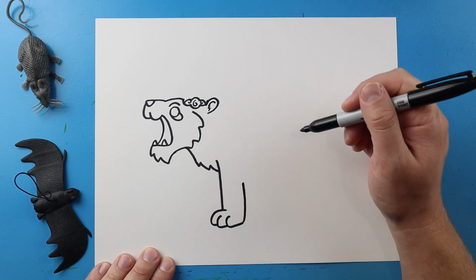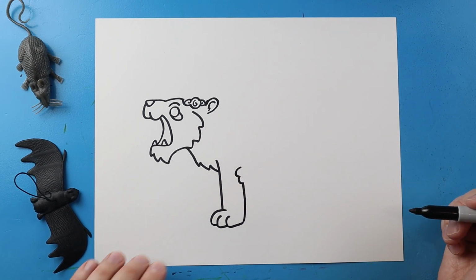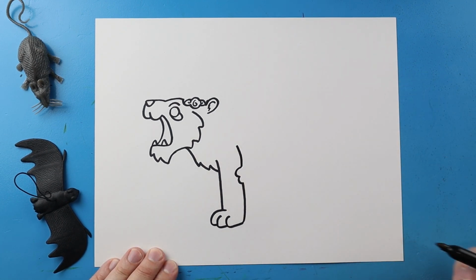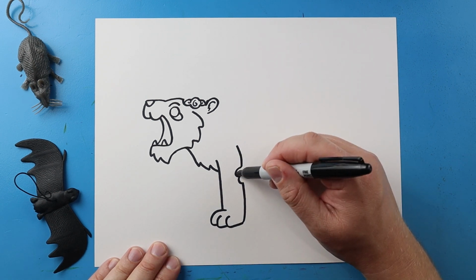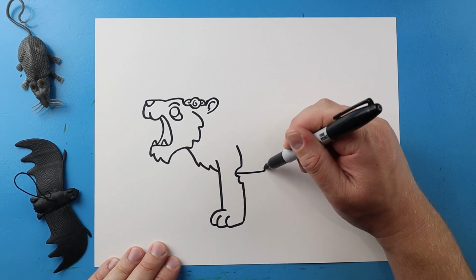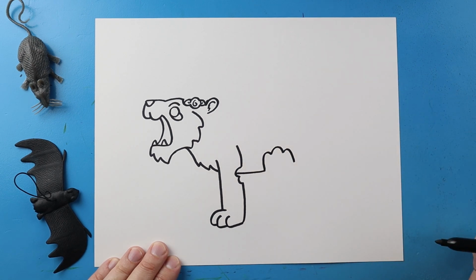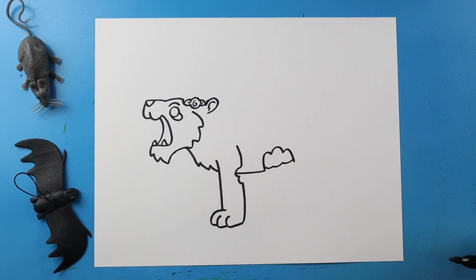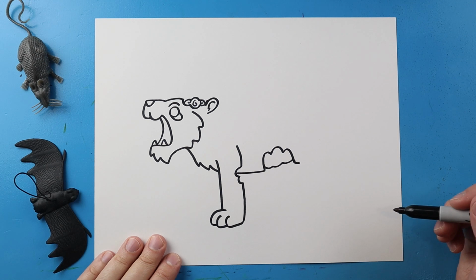Next, I'm going to bring this line up. I'll make a couple little bumps so it looks like a bite or something is taken out. And then I'll bring this up for the leg. Next, I'm going to bring this line over. I'll make a few more big bumps right here. But then this time, I'm going to make a couple little bumps right here. Then we'll bring this line over.